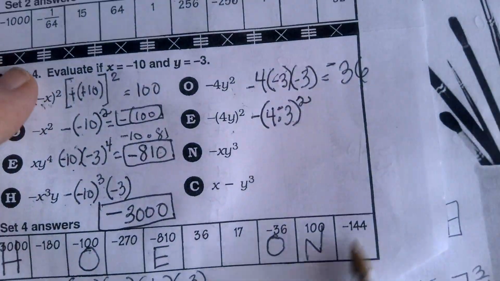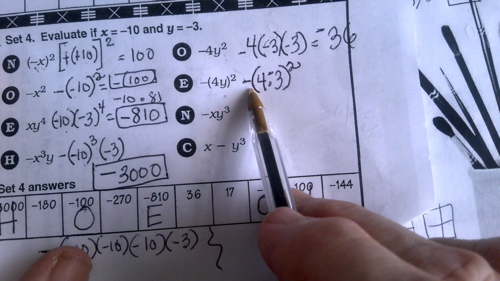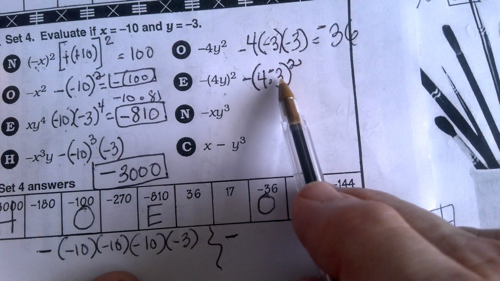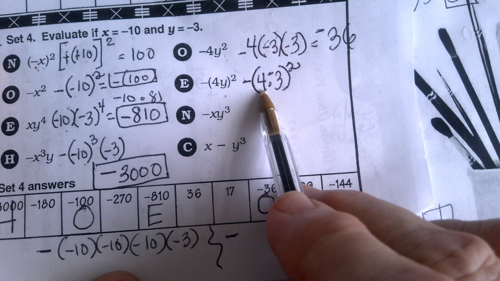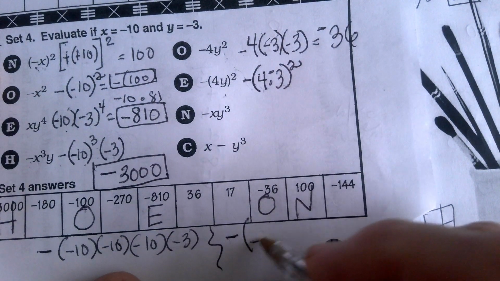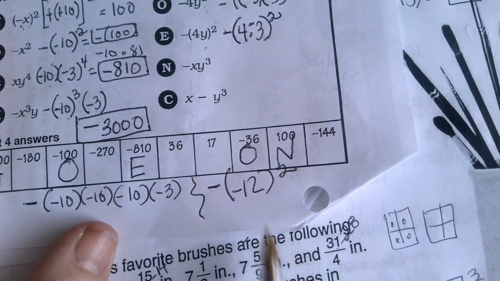Okay. So I'm going to come down here so I can show a little bit of work. So this negative has nothing to do with anything. What's negative 3 times 4? Negative 12. What kind of 12? Negative 12. So it's a negative 12, and it is squared.